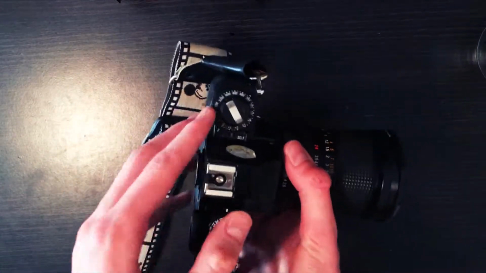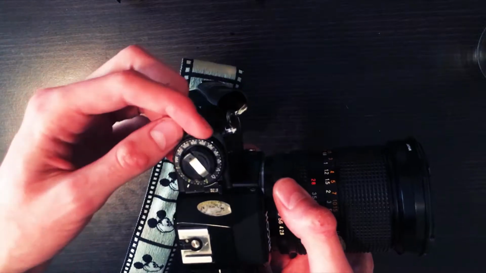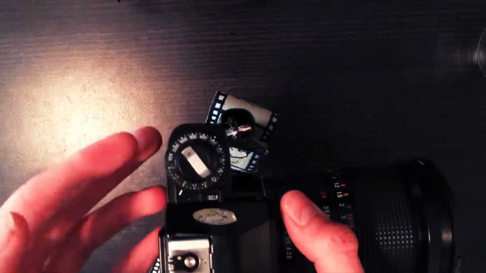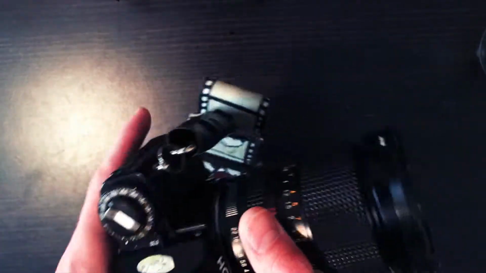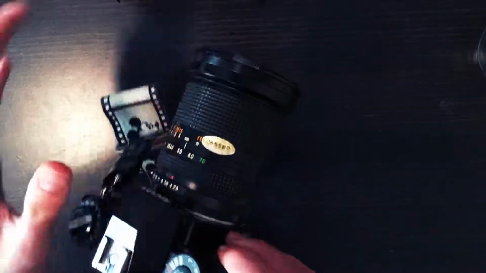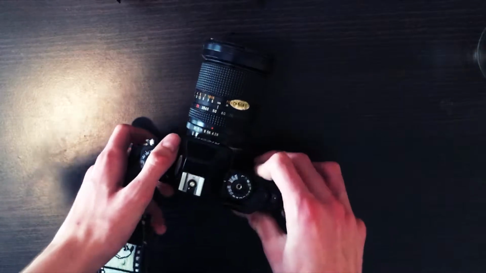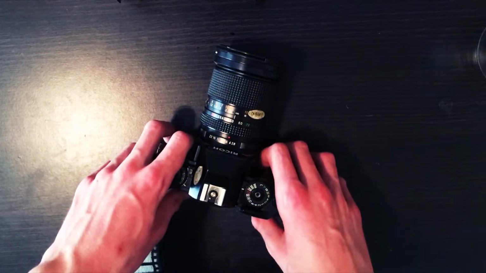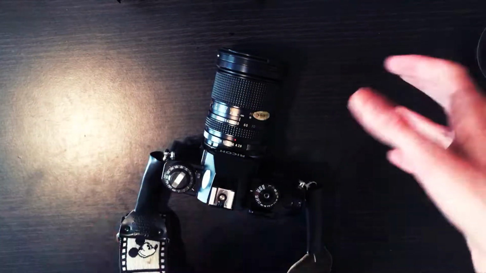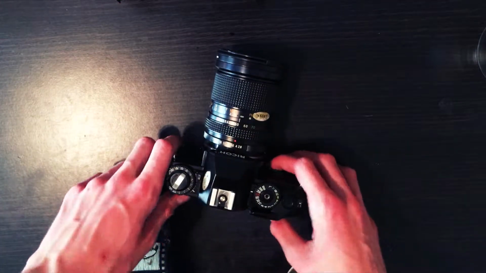Now, if you're using an ISO of, say, 3200 or more commonly 400 and 800, these films are more sensitive to light. So it will take less light to get an even exposure and a good photo. You can't just change it based on what you want. You have to stick to the speed that the film gives you.